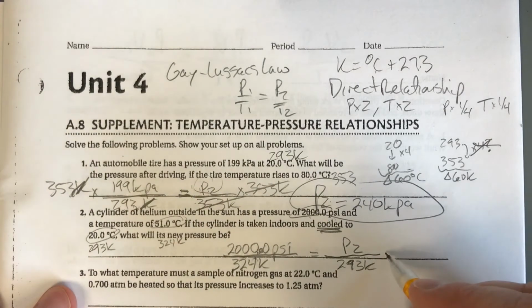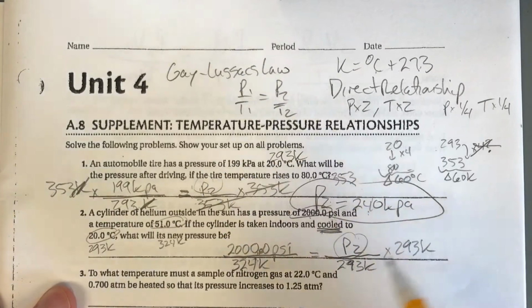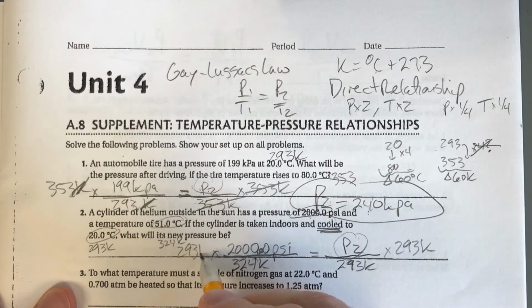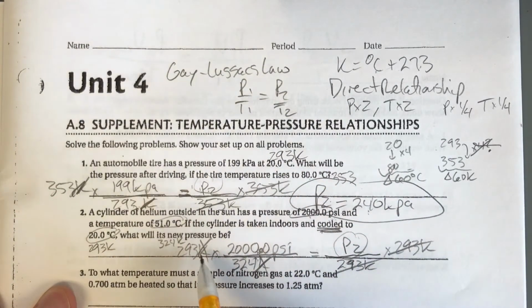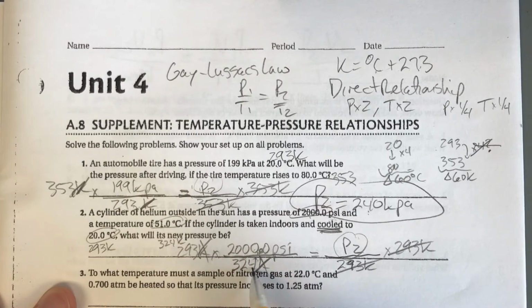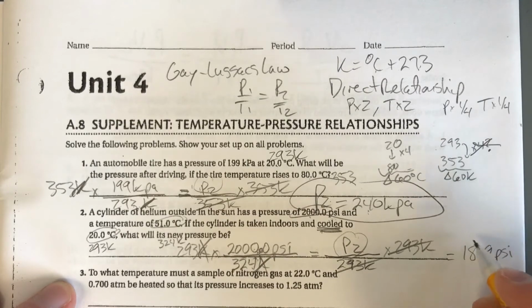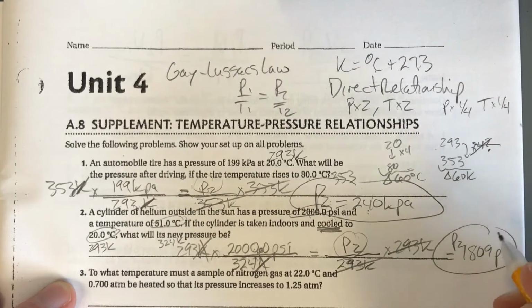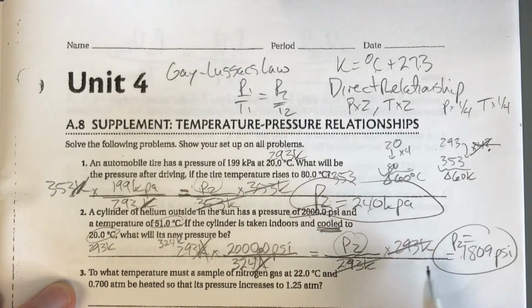And so again, we're going to do the same thing as we did in this question, because what we're trying to solve is on the top. I'm going to multiply by 293K on the top and 293K at the top. My K's cancel out, 293's cancel out. 293 times 2,000 divided by 324, in this case, is going to be 1809 PSI. Okay, that's what my P2 is. My temperature went down, 324 down to 293. So my pressure, good check to make sure that your answers make sense, my pressure went from 2,000 down to 1809.